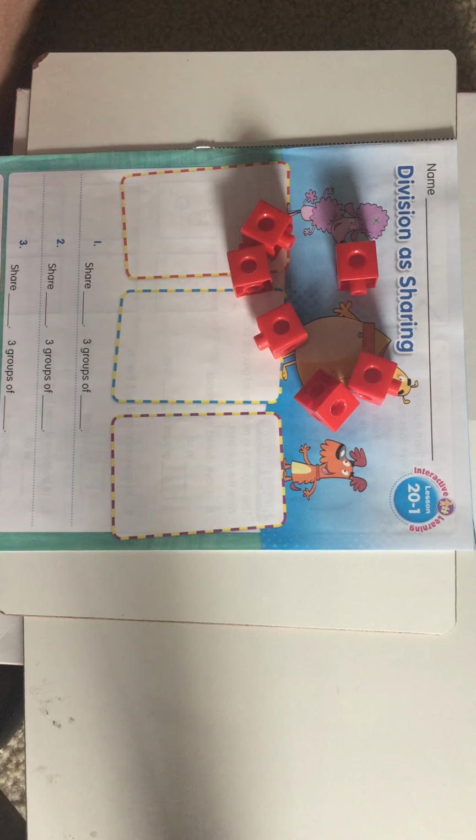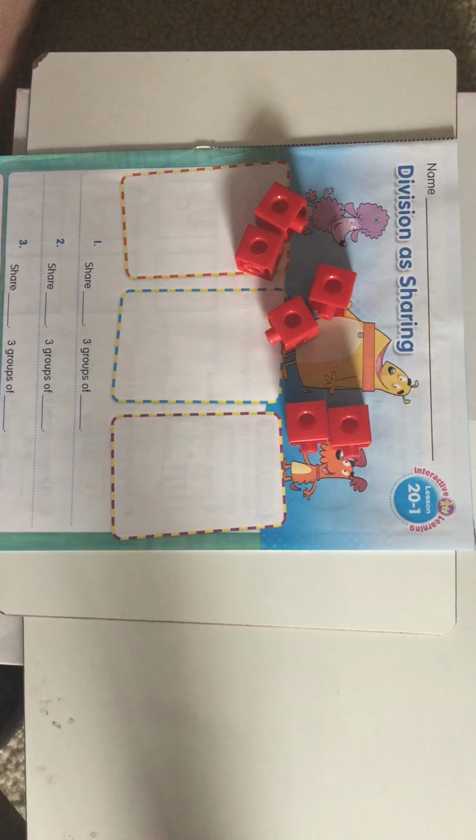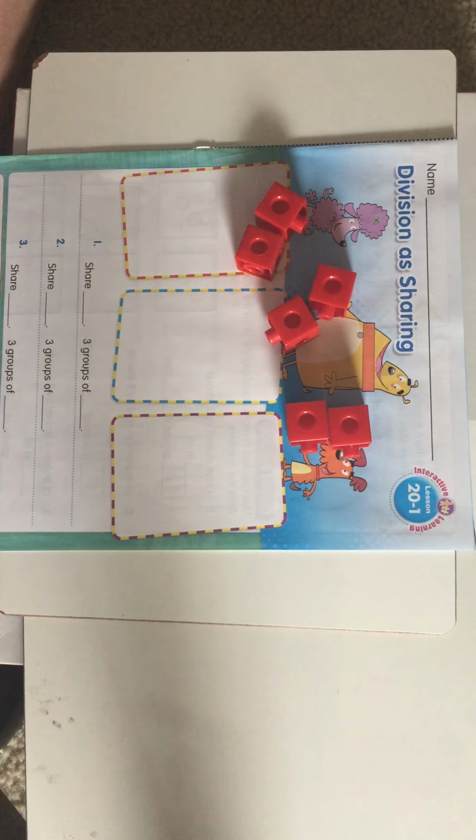And they're going to share these 6 sheets of construction paper. So what does it mean that the children share the paper equally? So each child has the same amount. How can you use your counters to show that the children share the paper equally?